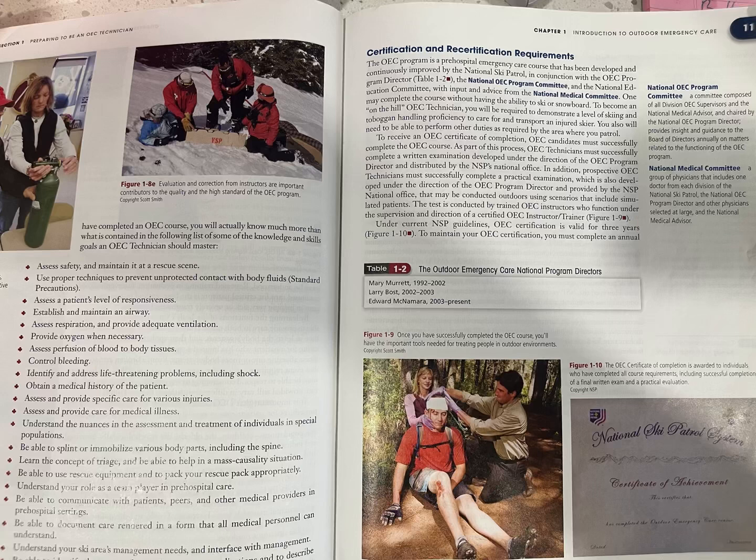Be able to use rescue equipment and to pack your rescue pack appropriately. Understand your role as a team player in pre-hospital care. Be able to communicate with patients, peers, and other medical providers in pre-hospital settings. Be able to document care rendered in a form that all medical personnel can understand. Understand your ski area's management needs and interface with management. Be able to identify the names of the more common medications and to describe their basic functions.